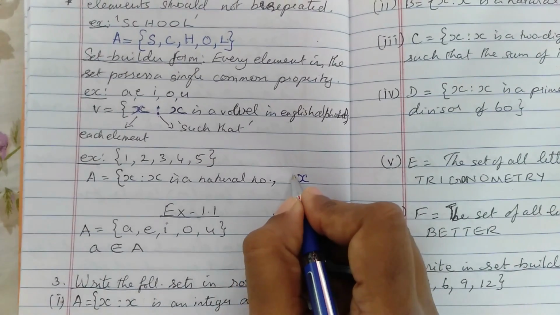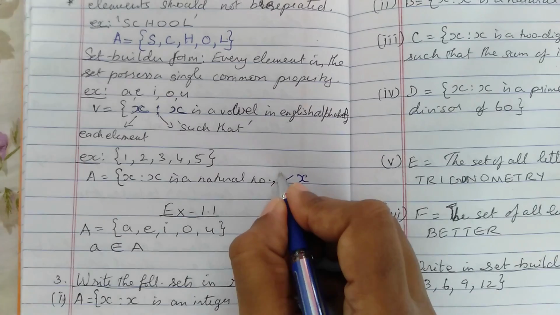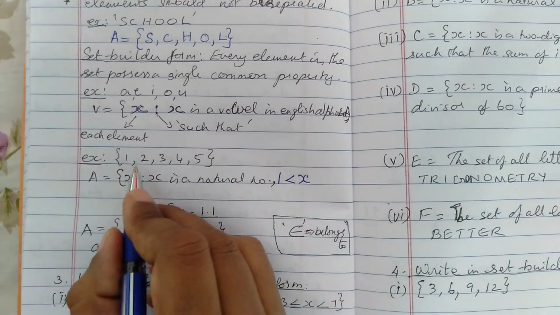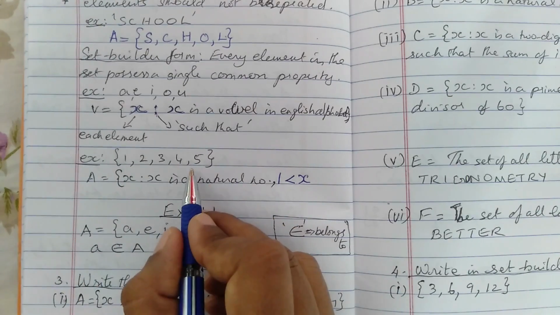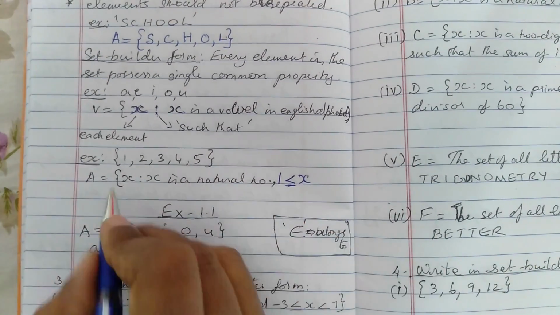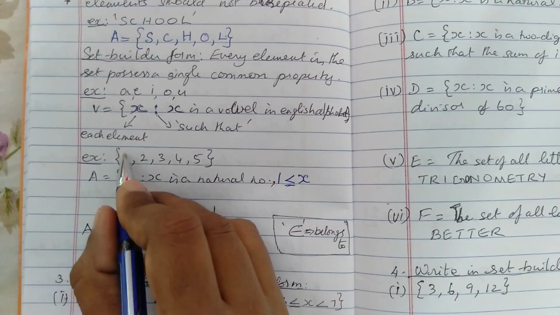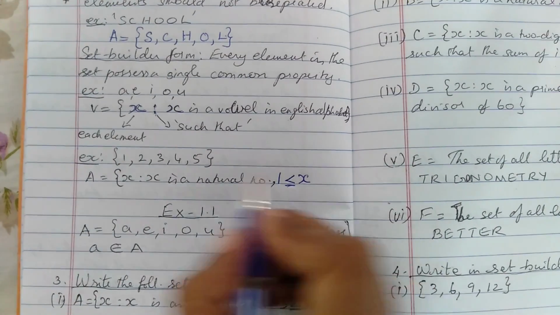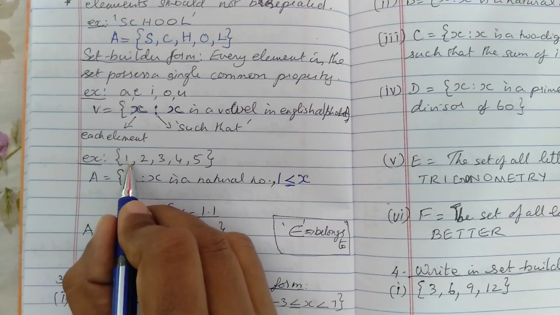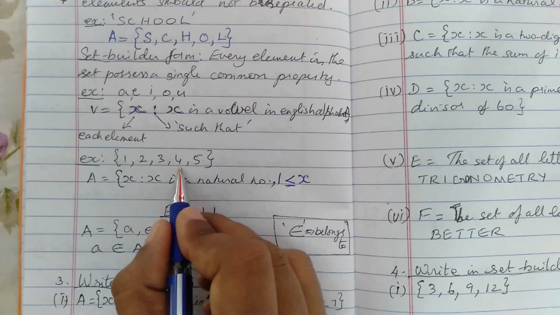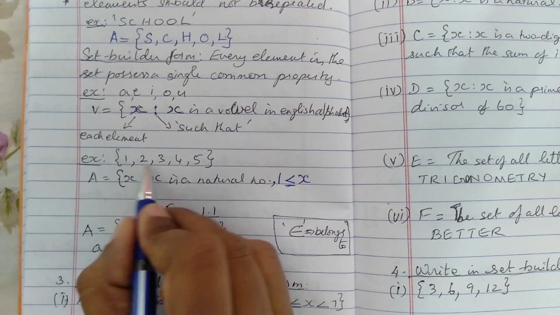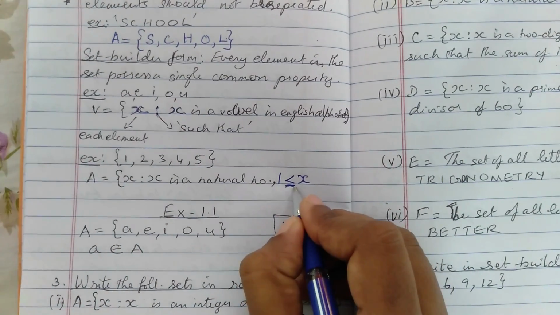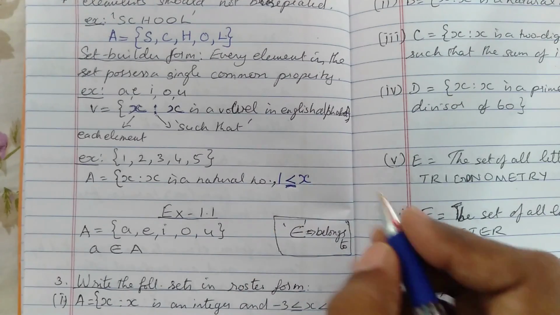If it starts from 1, then 1 is lesser than X, because any of these elements is greater than 1. Greater than or equal to 1, because I am including 1 here. It starts from 1, so it is equal to 1 or greater than 1. That is how it is, right? 2, 3, 4, 5 are greater than 1. So this means equal to and this means greater.